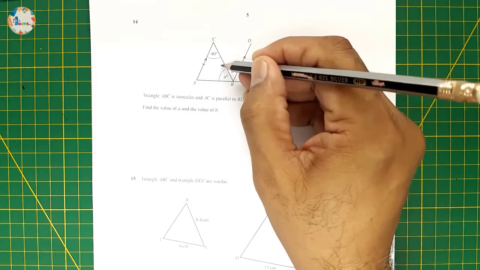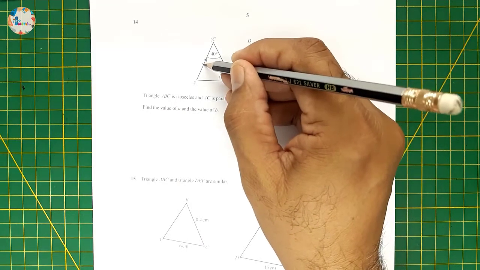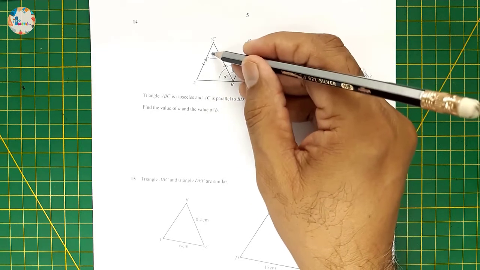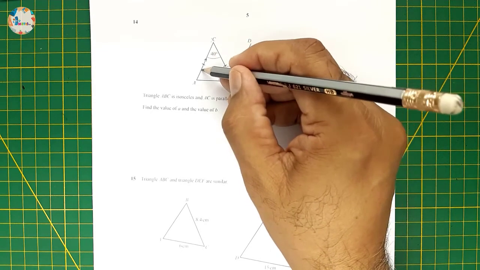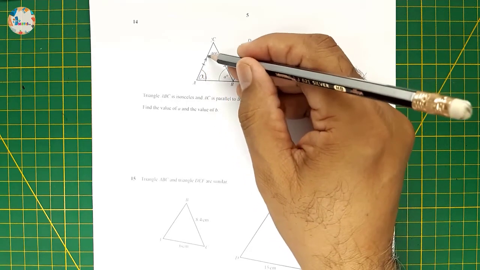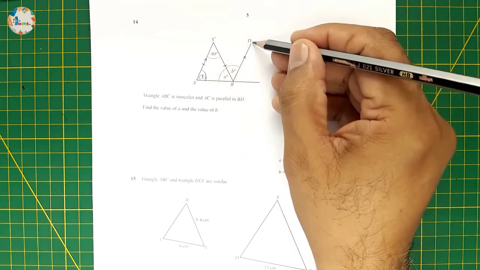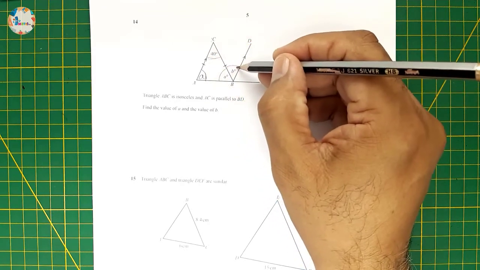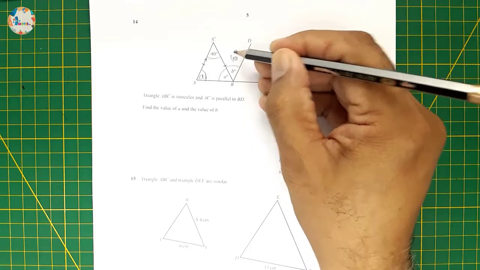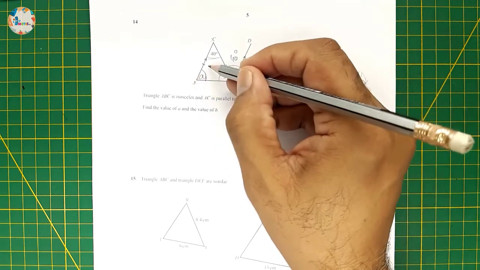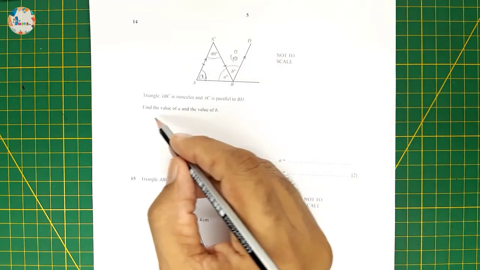So this side is equal to this side, so their opposite angles will be equal, and so this will also be equal to A, and this is a triangle, this is 40 degrees, and these two lines are parallel, and this angle will be equal to this angle, so this will be 40 degrees. And A, this will be 180 minus 2A.